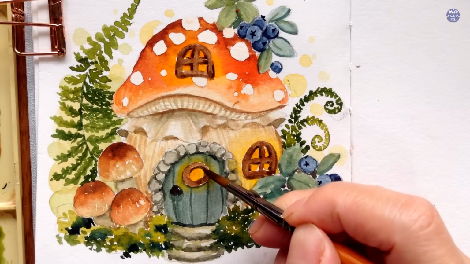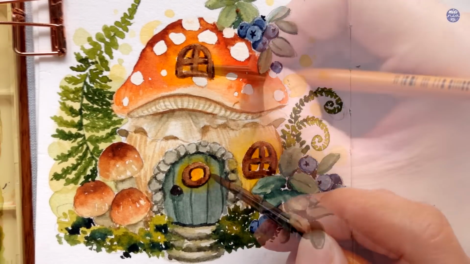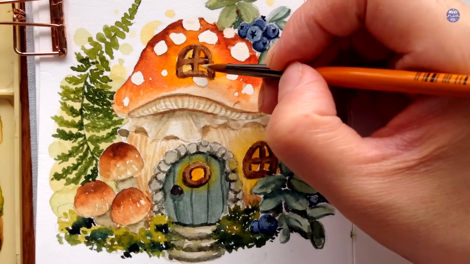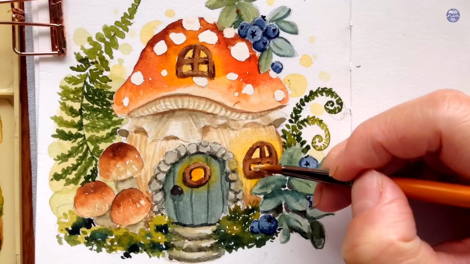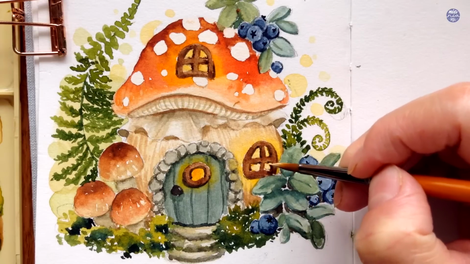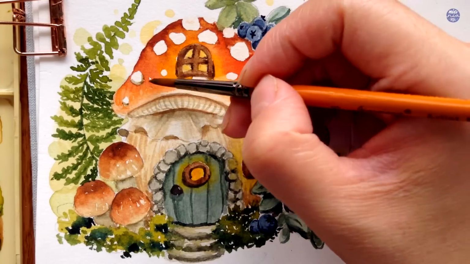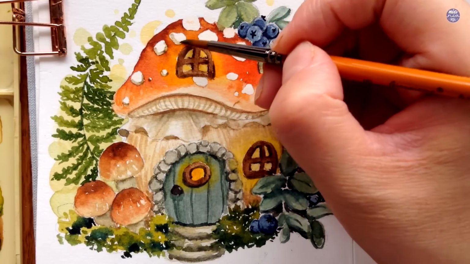For the windows, after painting on the frames, I feel like it lacks a bit of contrast. It looks too dark for my liking, so I decided to lighten it by using a mix of bleed-proof white and permanent yellow deep.